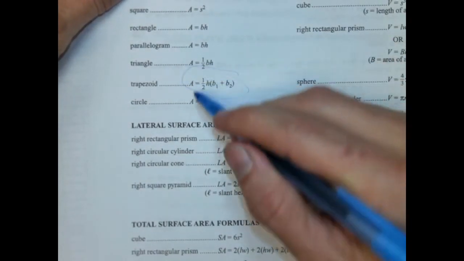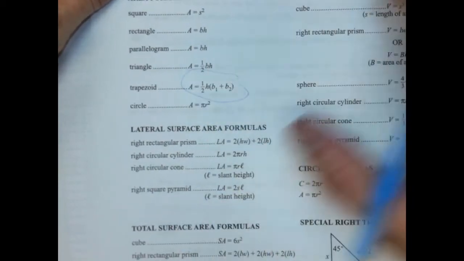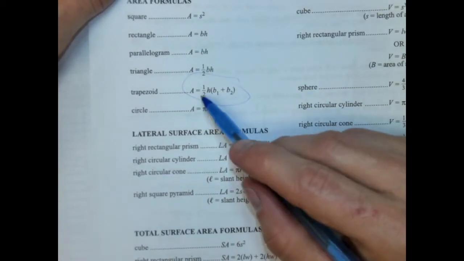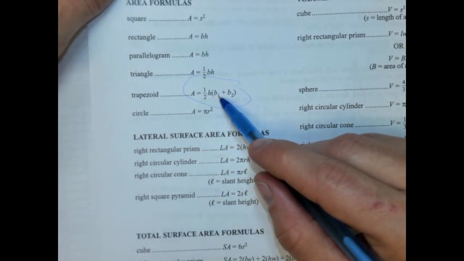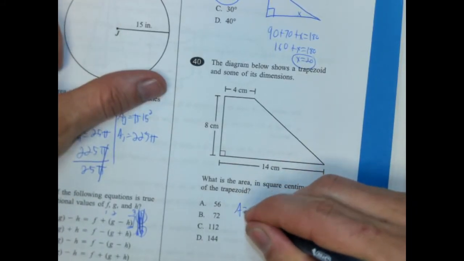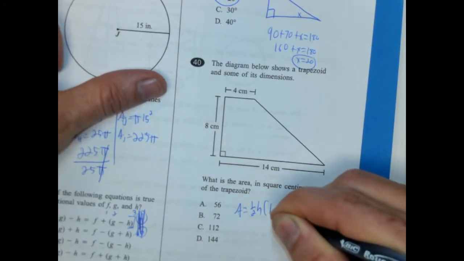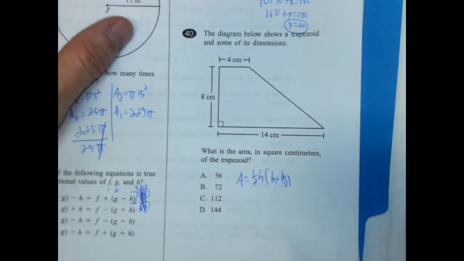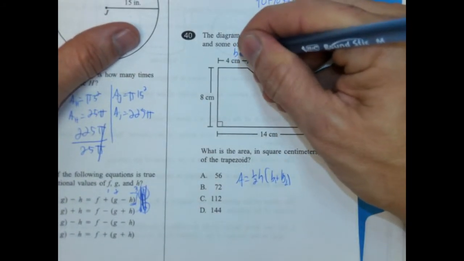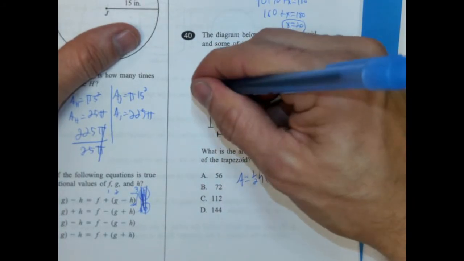So area equals 1/2, and this is different than the one you see on the new one, but it's very similar. Area equals 1/2 height times both bases added together. Okay, so I'll write that down. Area equals 1/2 h (b1 plus b2). So we have everything we need here: b1, b2, and h.